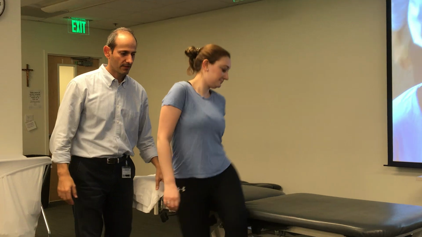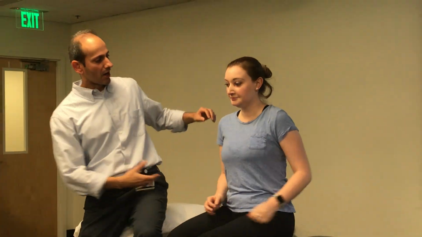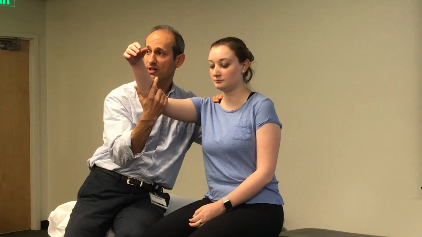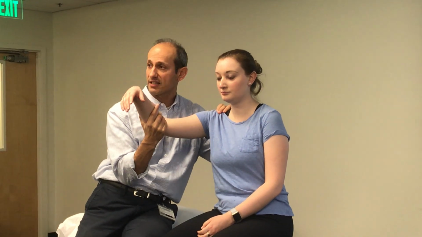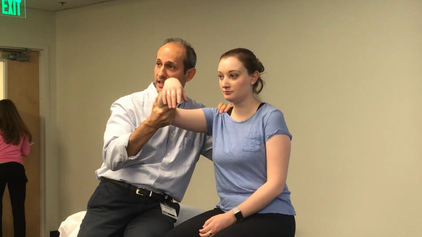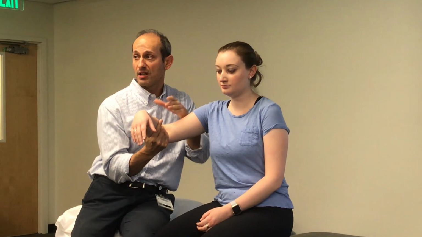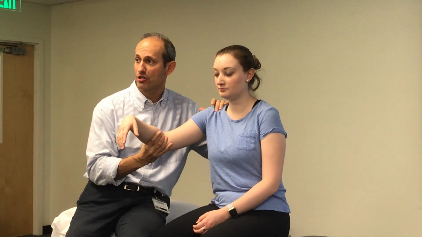So have a seat. So we talked about Hawkins-Kennedy. We're taking them into 90 degrees of flexion and doing internal rotation, right? So there we are looking at the subacromial space that could be pinching on potentially any of the rotator cuff muscles. We're going to add another component because we talked about the coracoid process and anterior impingement.